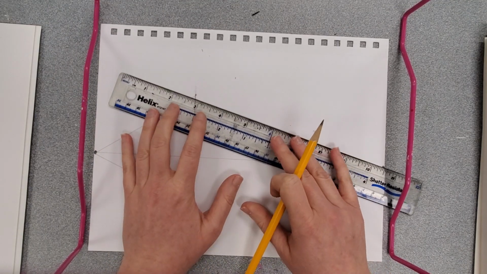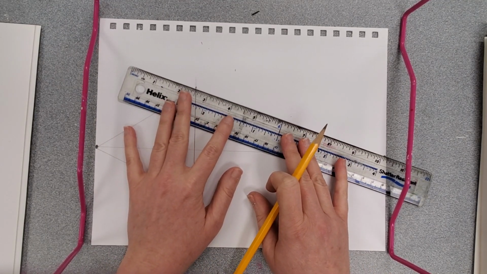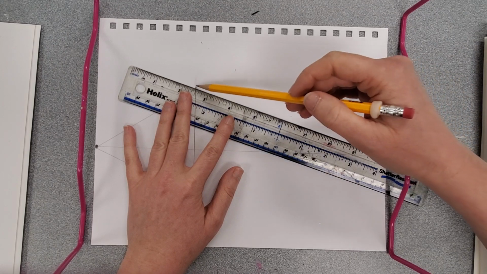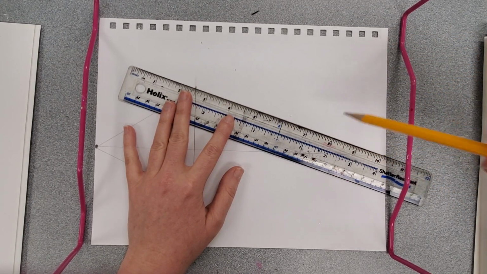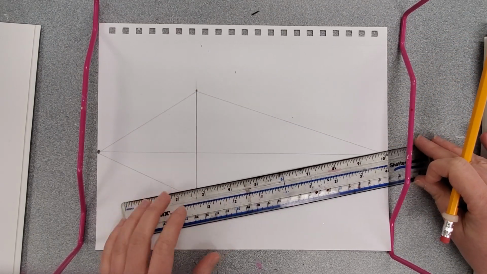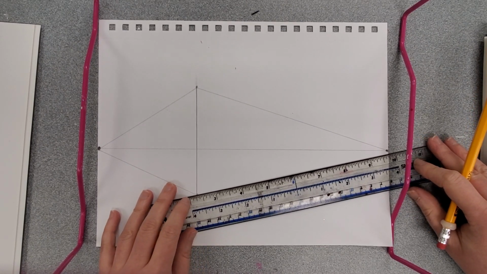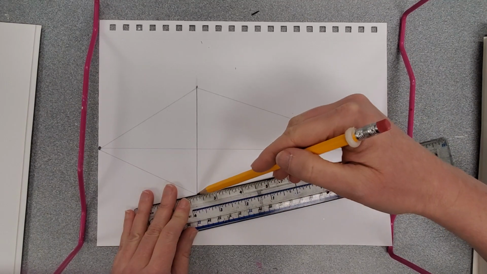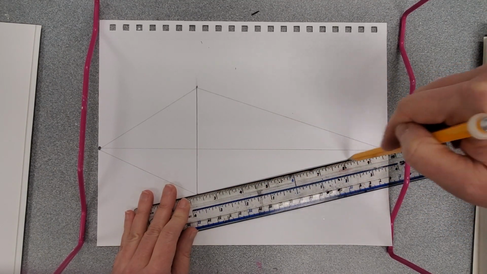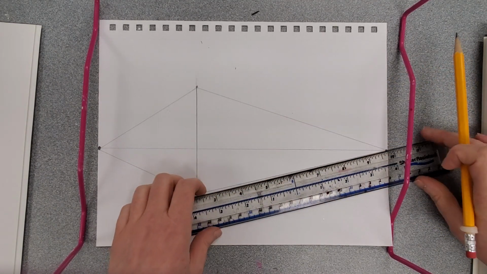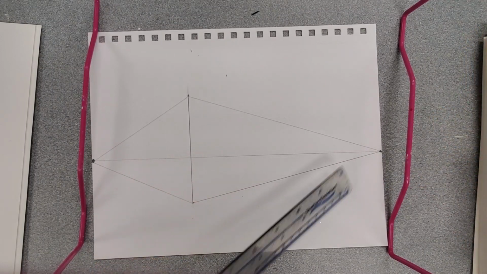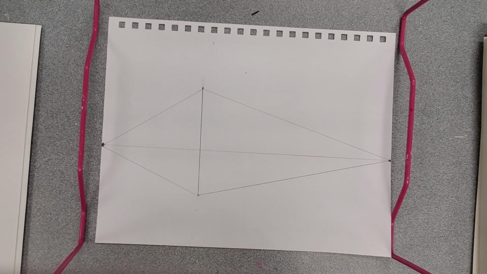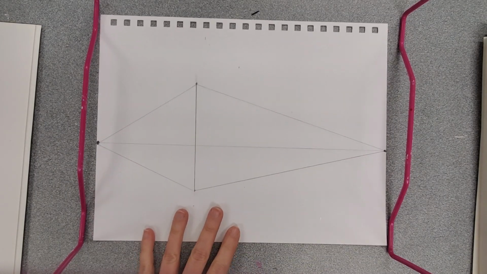Okay. Now again, you want to keep these lines fairly light because a lot of it you will end up erasing later on. Anytime you connect a line to a vanishing point, it is called an orthogonal. Orthogonals kind of look like strings, and some of them we need to create our structure, and some of them just help us get to the vanishing point and we erase them later on.